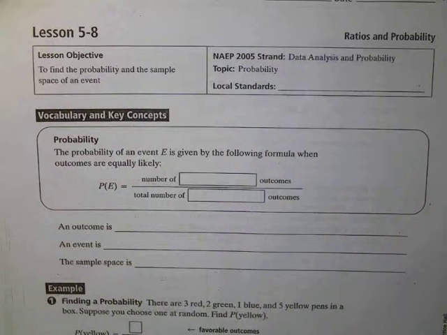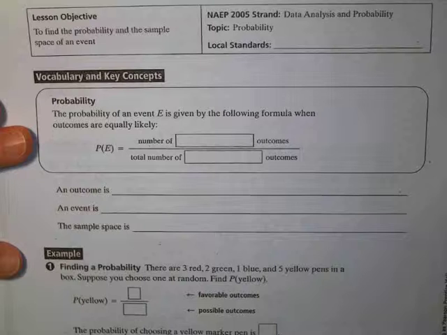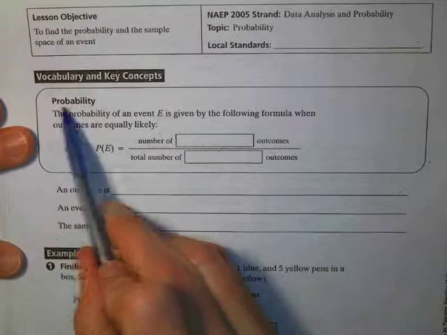Spandu's Math Movies. This is Lesson 5-8 for Course 3, Ratios and Probability. Our objective is to find the probability and the sample space of an event. Alright, so again, to begin with, we do have a few definitions and concepts.